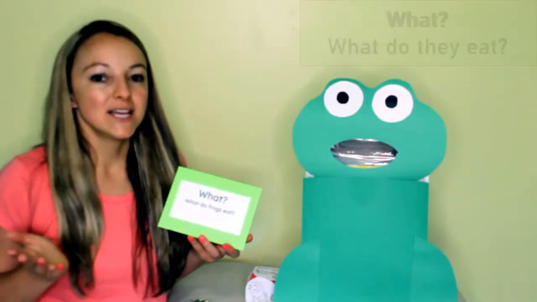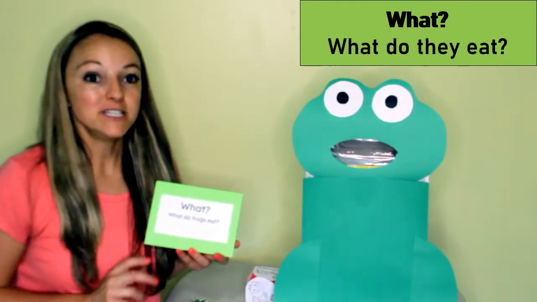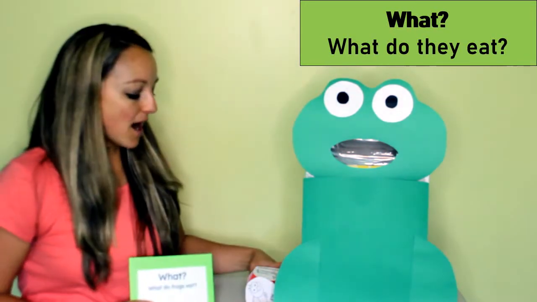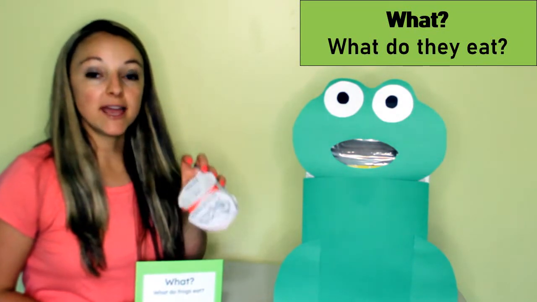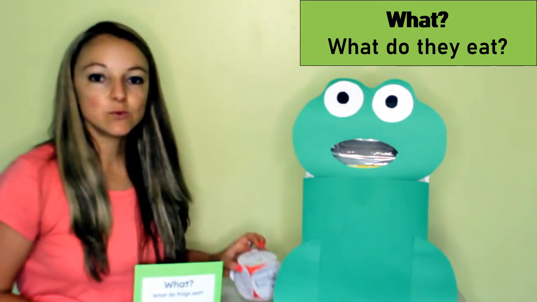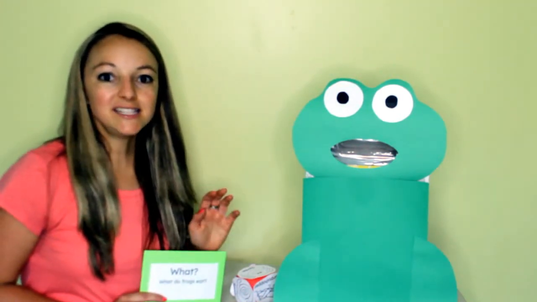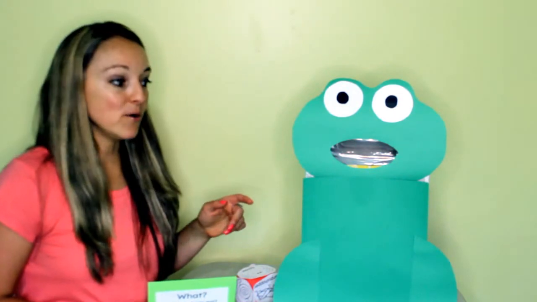Our last question is what do frogs eat? We are going to play a game to figure out what frogs eat. I'm going to roll this dice, and whatever animal it lands on, that's what we feed our froggy. This is a great activity that you can do at home.